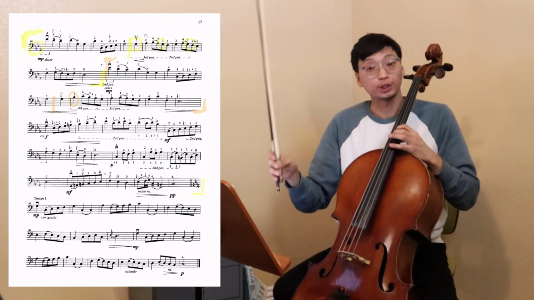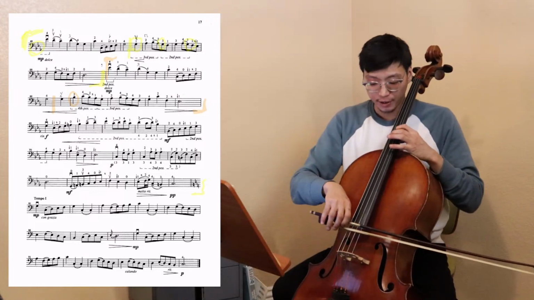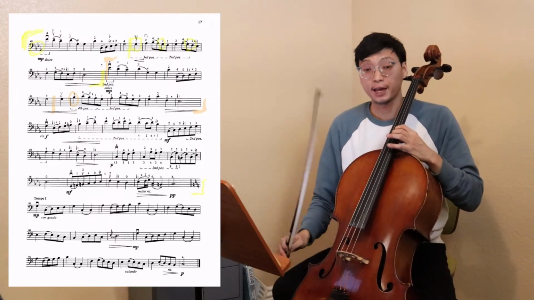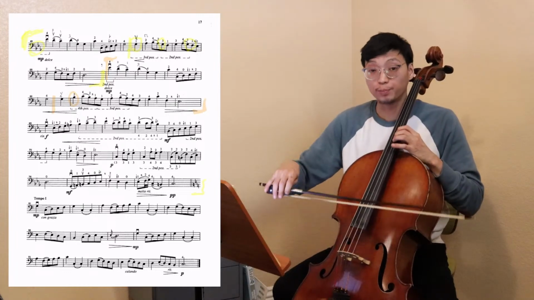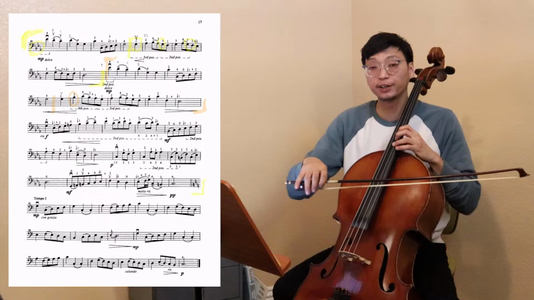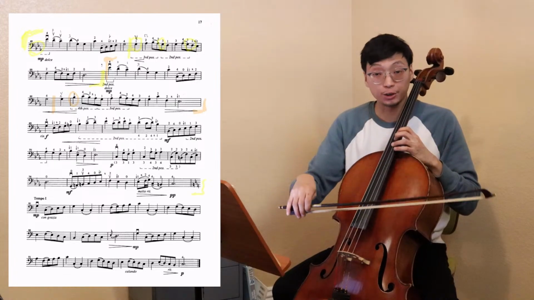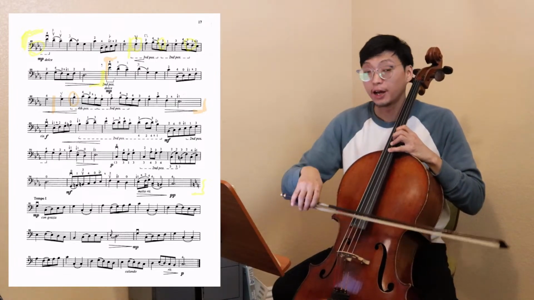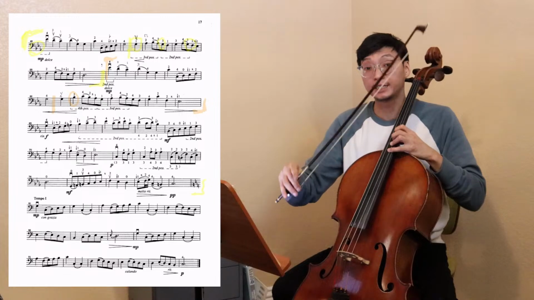If we just review the notes there for a second. First finger will be A. Second finger will be B flat. So that's the note we want. Third finger will be B natural. And fourth finger here will be C natural.